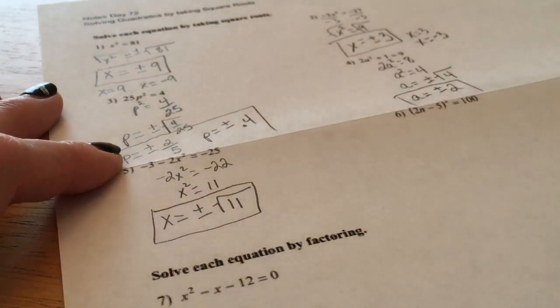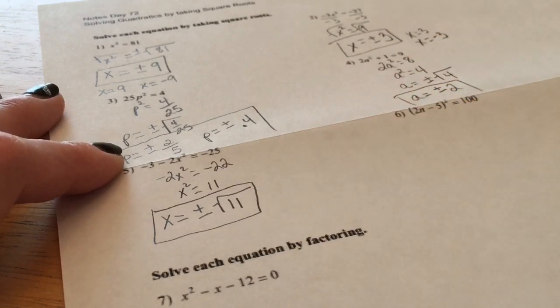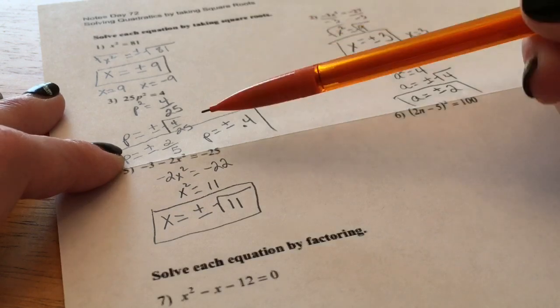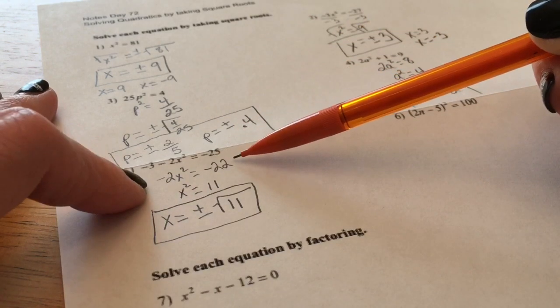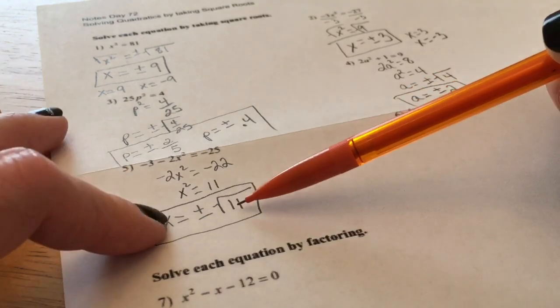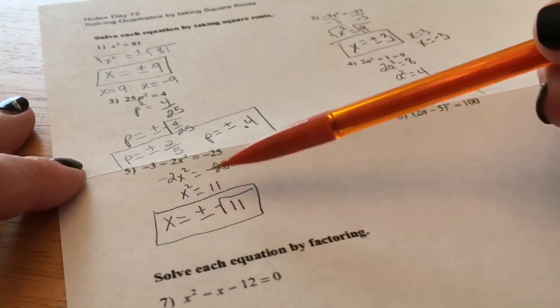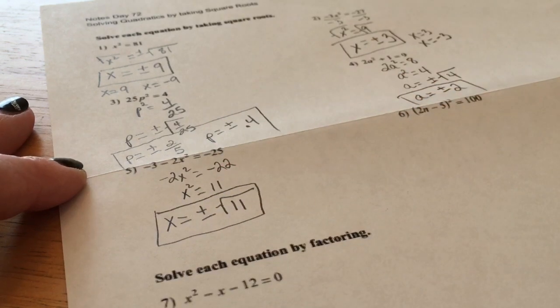I do not want you to type it in your calculator and then round that decimal. I want you to leave it as the square root of 11. So here we had to add 3 to both sides, divide by -2, and then take the square root, because we have to have the thing that's being squared by itself before we can take the square root.